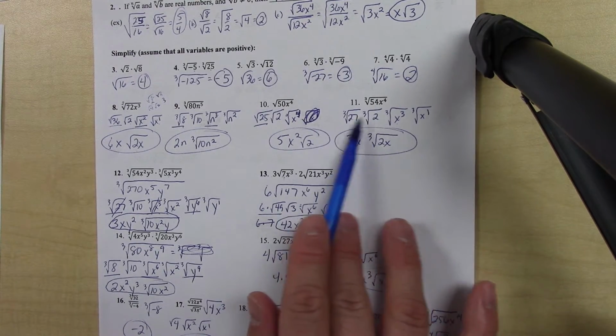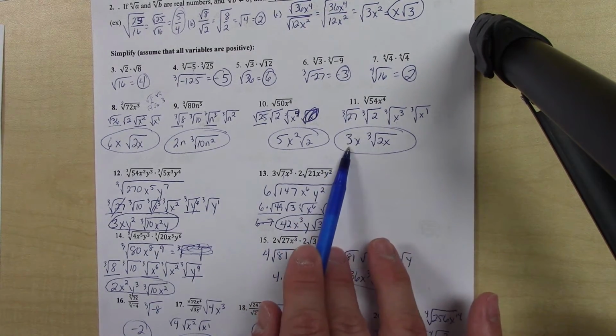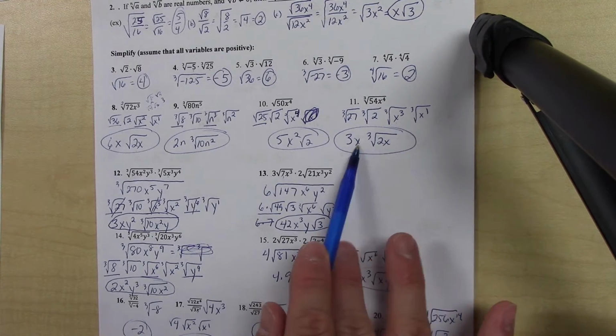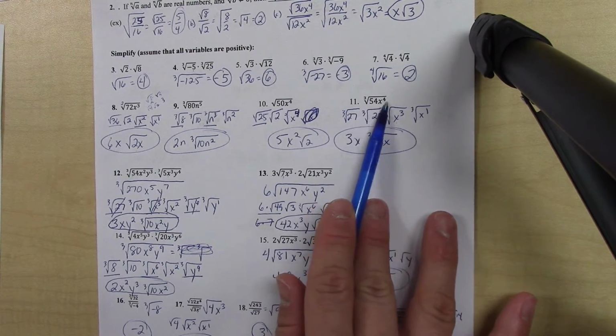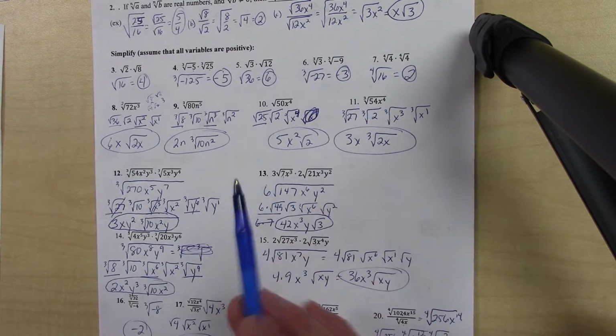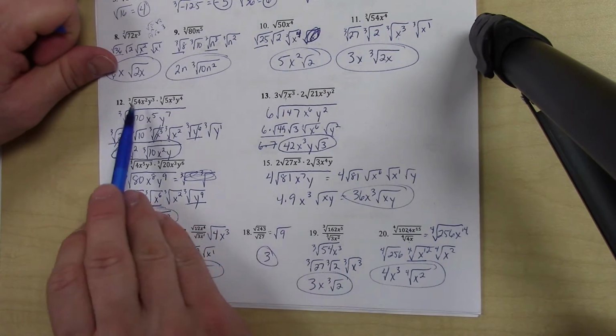Same thing on 11. 27 and 2. It's not 8 because 8 times 7 is 56, not 54. 27 and 2, cube root of that I can do, that I cannot, that I can do, that I cannot. Again, I split this into 3 and 1 because 3 is the biggest number close to 4 that 3 will go into. Okay? Looking at 12, cube root of these terms.